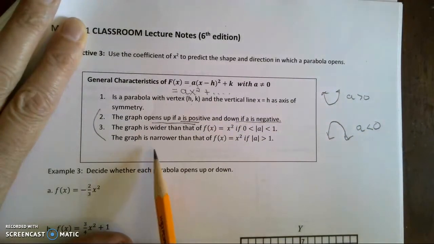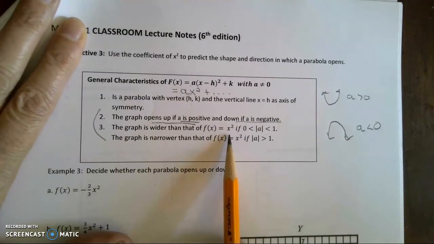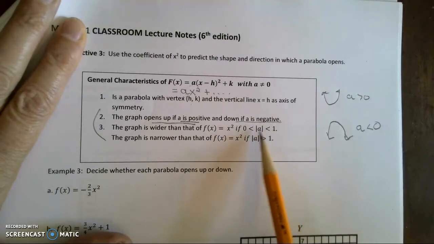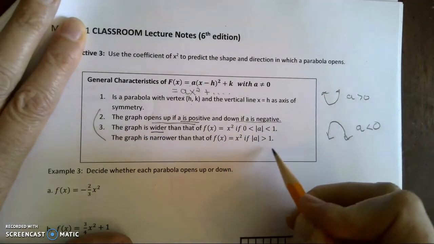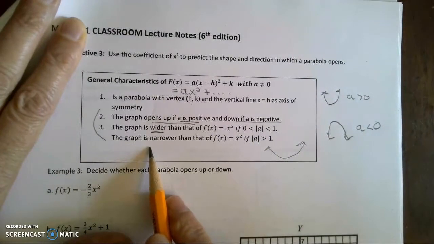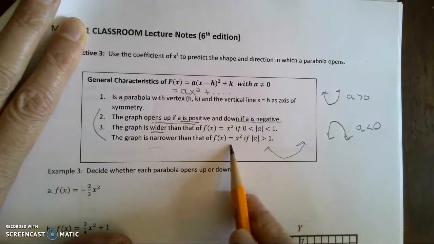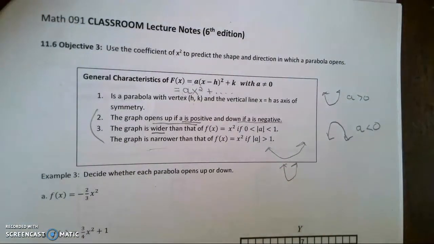The other thing that a tells you is whether it's going to be wider or narrower than x squared, just a basic function. If the absolute value of a is between 0 and 1, then it's going to be wider, which pretty much means it's just going to be more spread out, kind of like this. If the absolute value of a is greater than 1, then it's going to be narrower, so it's going to look more like this. That's just a quick overview of that.